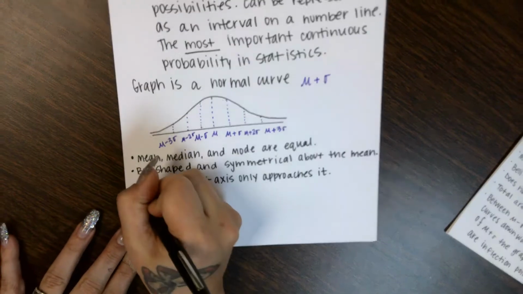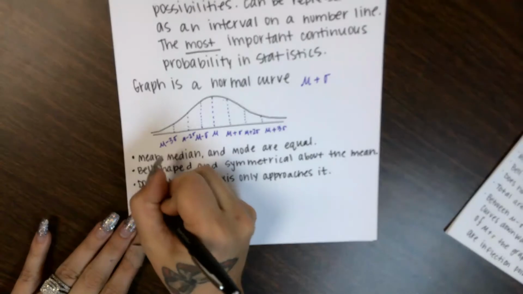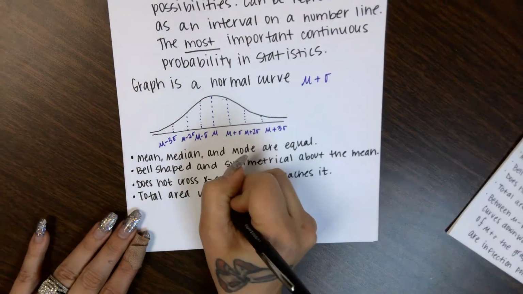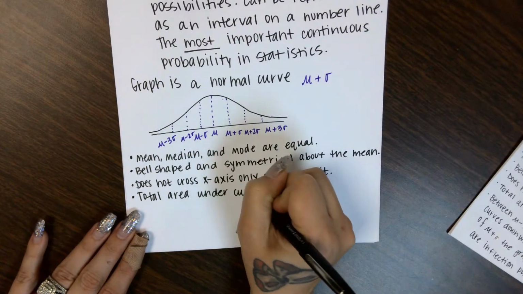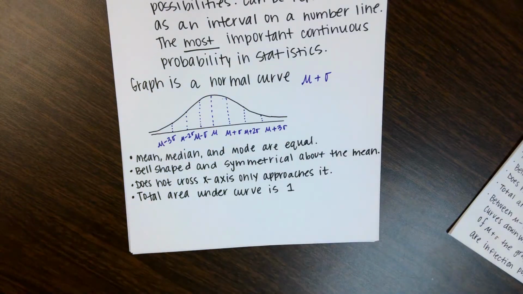Also important, and we'll do more with this area of a bell curve moving forward today, the total area under the curve is 1. The total area under this curve totals to 1. Right now it just looks like a weird bump with dots and sigmas drawn all over the place, but don't worry about that, because we're going to put some numbers to it and it'll make more sense.